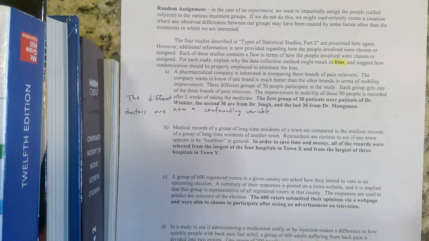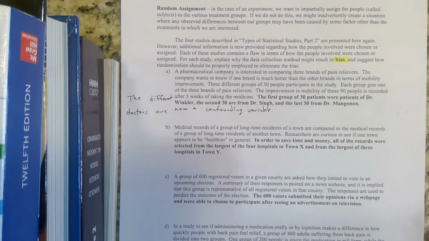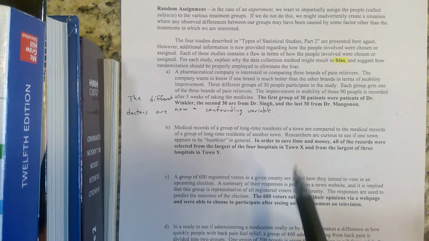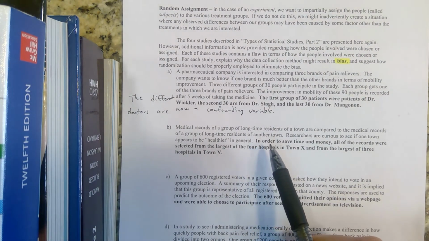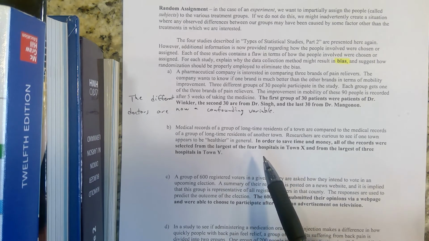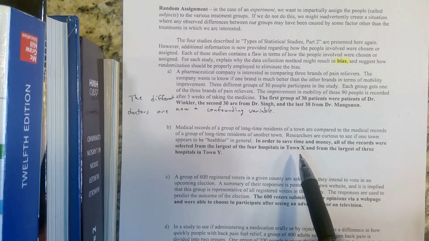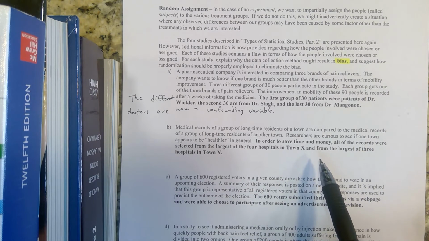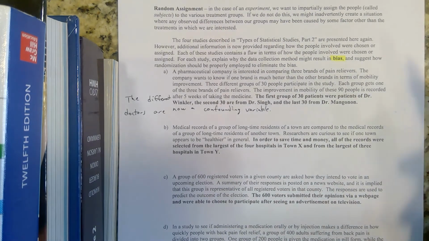All right, take a look at letter B. This is the observational study. We were trying to compare the two different towns and see if one of the towns is healthier than the other. The new information: in order to save time and money, all of the records were selected from the largest of 4 hospitals in town X and from the largest of 3 hospitals in town Y. Is this going to potentially bias our data?